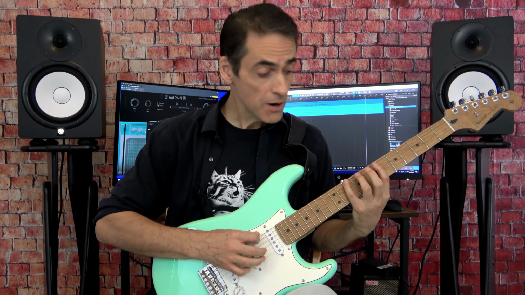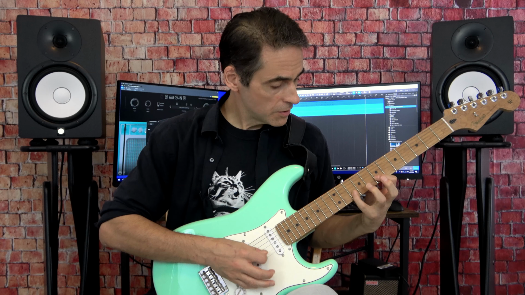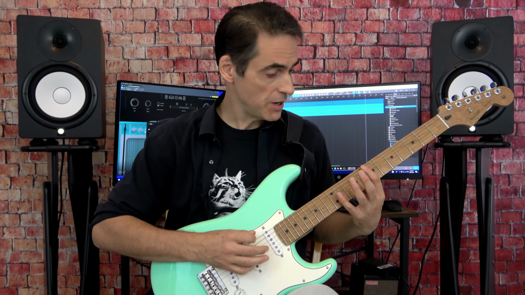Or maybe you've been practicing your scales and you've noticed that, for example, when you play a D major pentatonic scale, maybe like right here, well, that seems to look an awful lot like a B minor pentatonic scale.